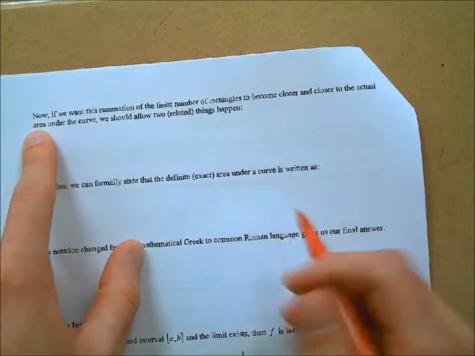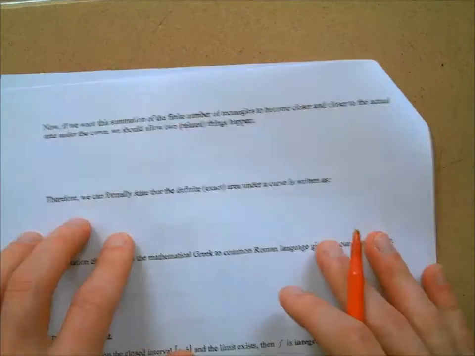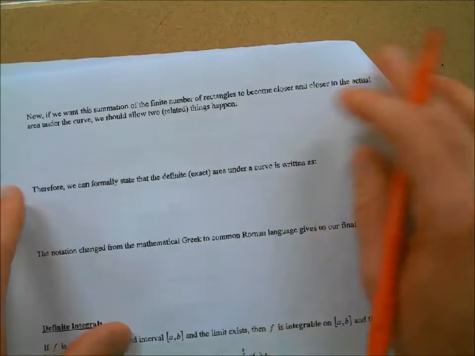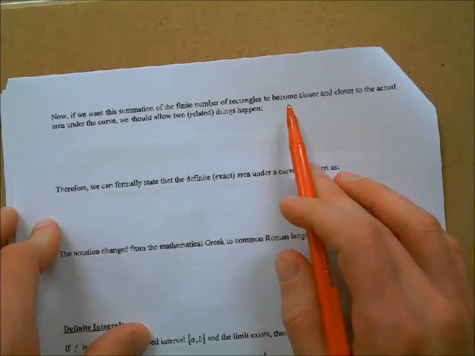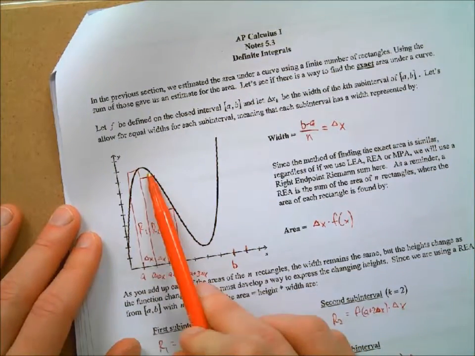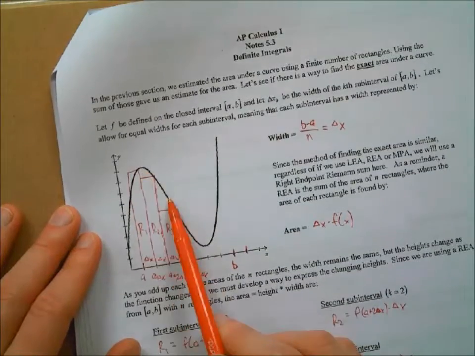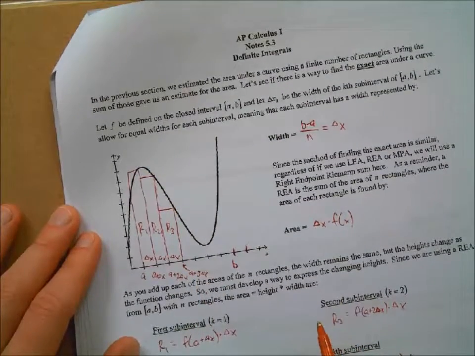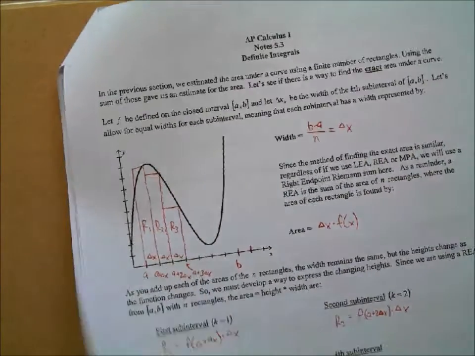Now, this summation is of a finite number of rectangles, but we want it to become closer and closer to the actual area under the curve. Even with a finite number of rectangles, we're still going to have over approximations in some cases and under approximations in other cases. It's not going to be perfect, but we want to try and get the exact area.